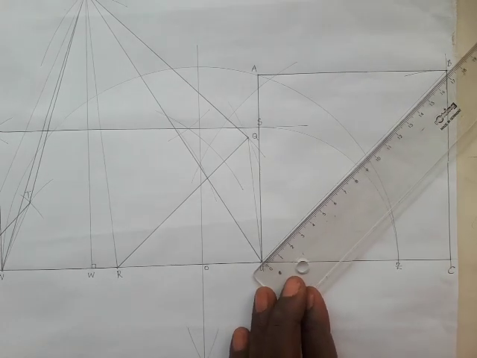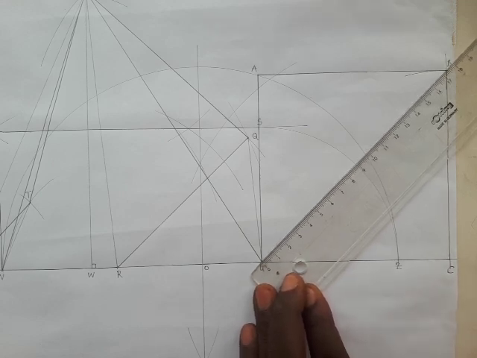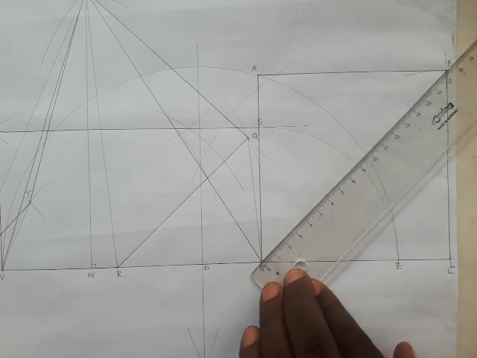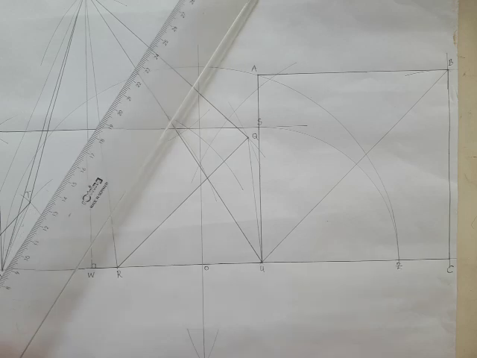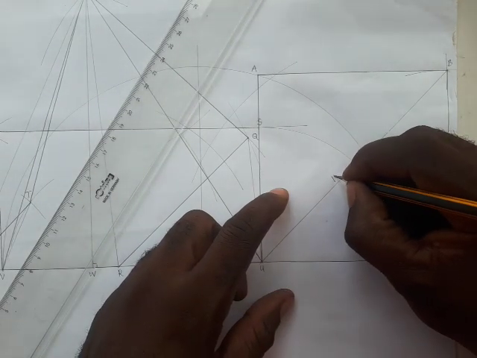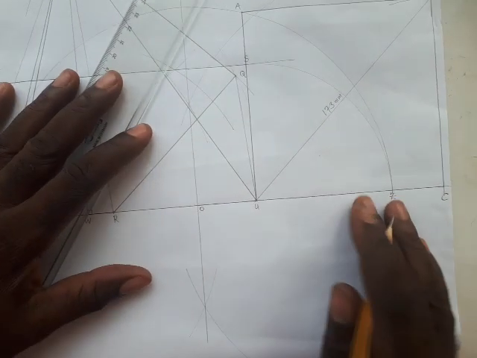So here from my measurement, if you watch very carefully, this is 17.3. That is 173. So this diagonal is 173 mm.